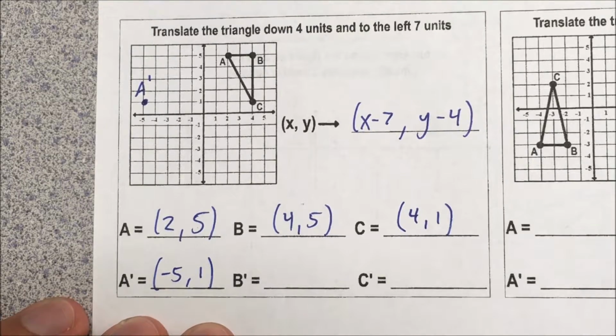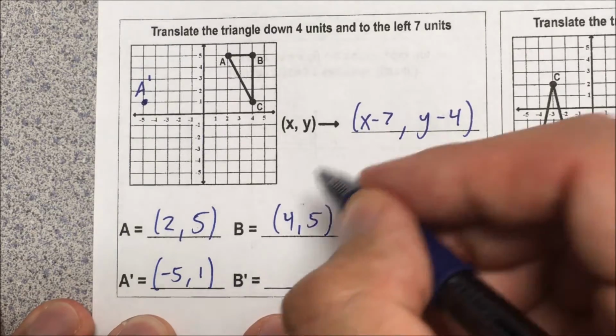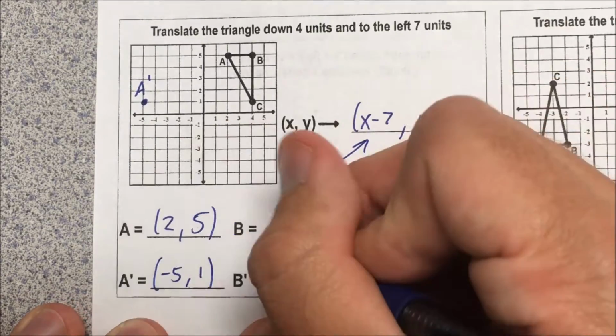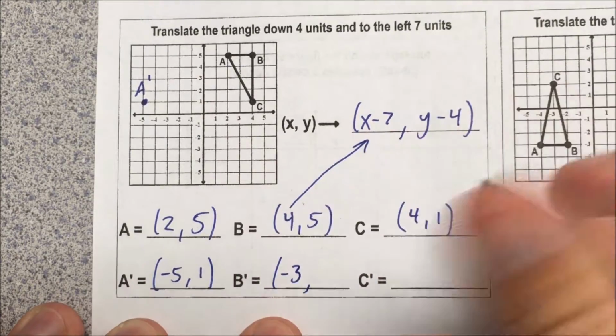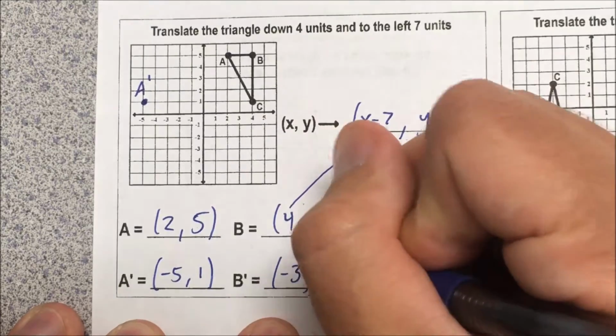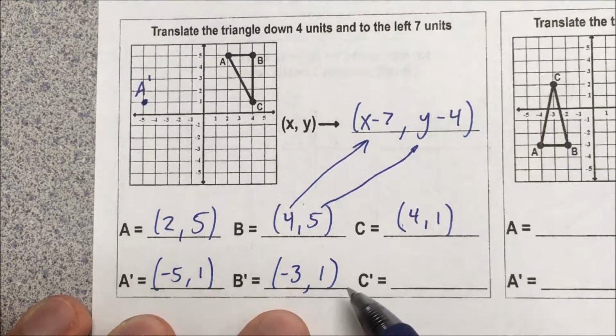I could also do it algebraically, so let's take B and do it algebraically. If we're starting at 4, 5, I could take this 4 right here where the X is and say 4 minus 7, that's negative 3, and 5, and plug that in right there. 5 minus 4 is 1. So hopefully when I do this same stuff, I end up negative 3, 1.